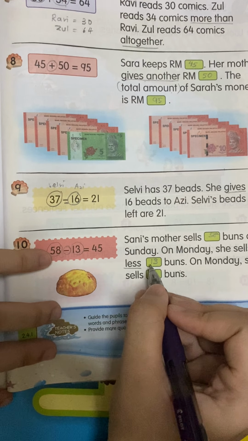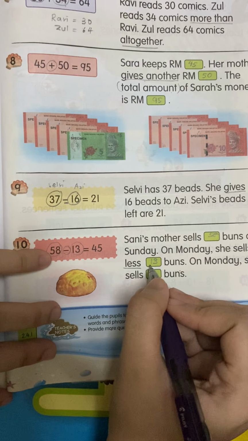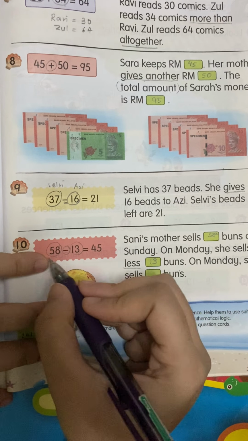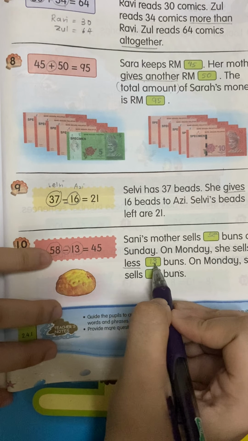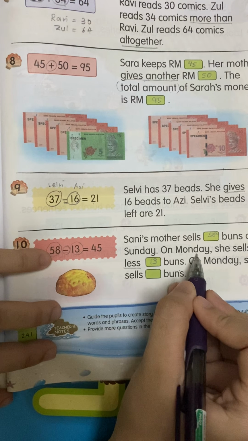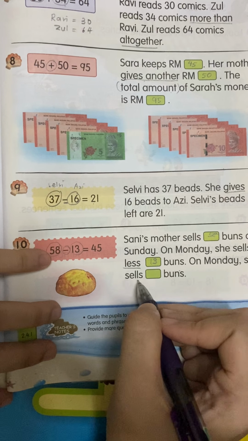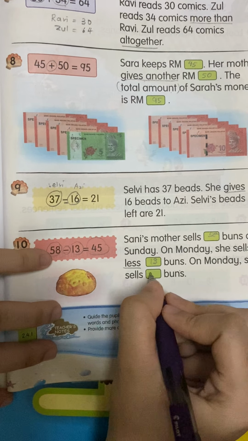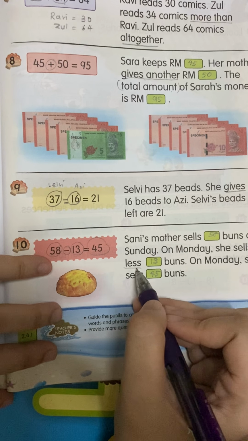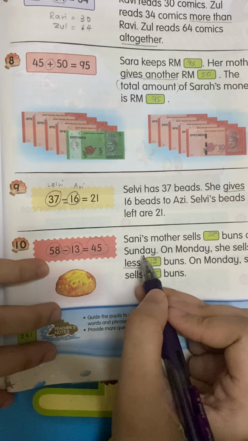So if 58 and then there are 13 less, you need to minus, 58 minus 13. Then only you will get the answer on how many buns she sold on Monday. On Monday, she sells how much? 45. Kamu kena tengok 58 buns on Sunday.